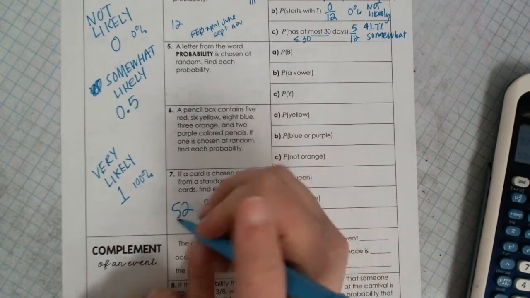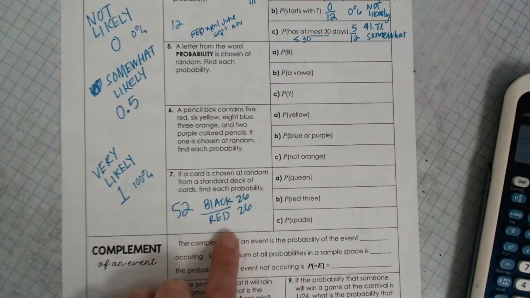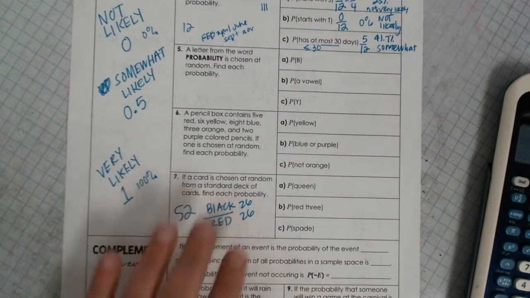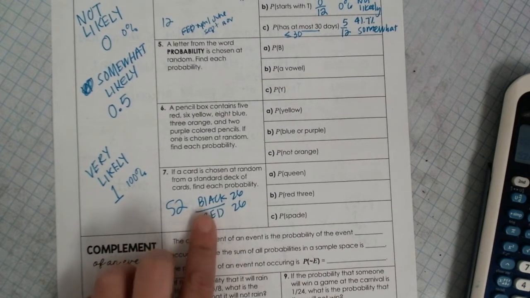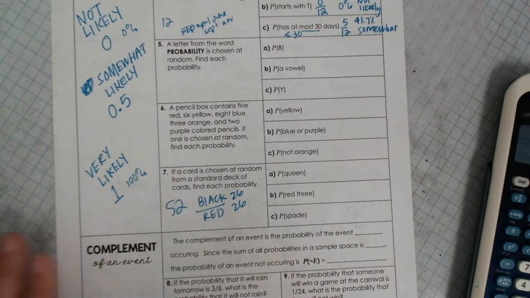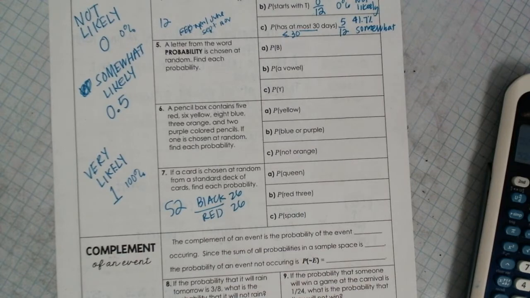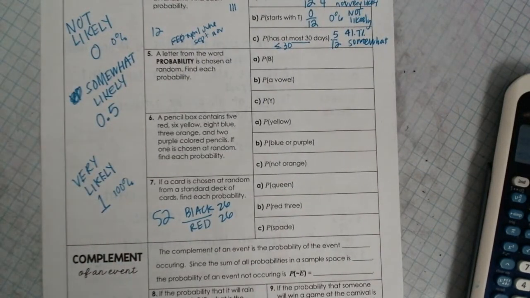There's hearts, diamonds, spades, and clubs. Spades and clubs are black. Hearts and diamonds are red. You can just look at a deck of cards and do this one. If you don't have a deck of cards at home, I don't care if you don't do number 7. But you should be able to do these two on your own. Think about the likelihood of them.